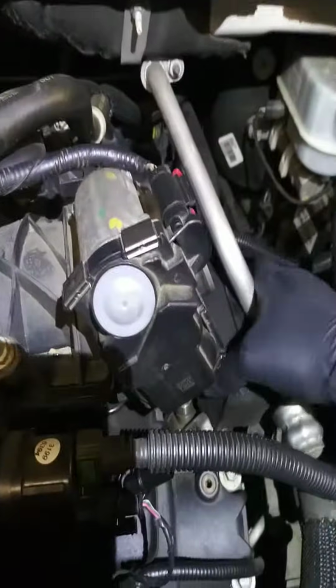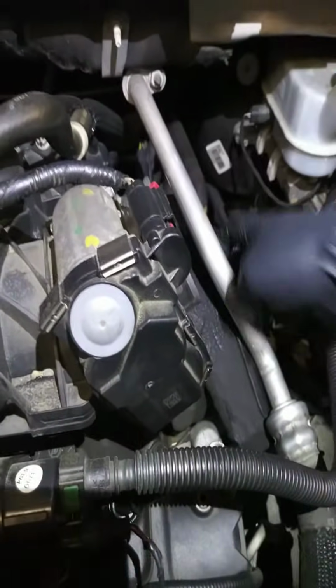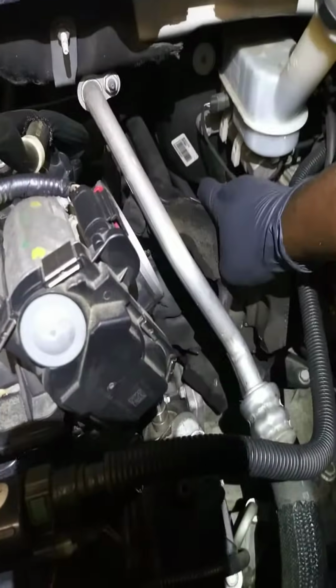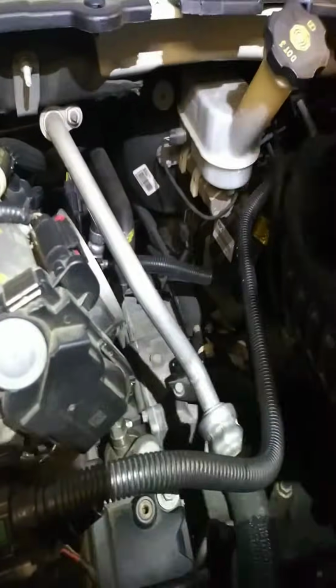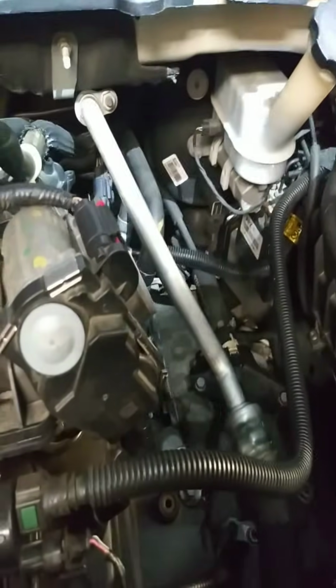I'm gonna try to one hand this and take this off. There we go. And take this off. And it just comes right on out to the side. Pull it up. Pull it back over. Make sure you ain't ripping none of these hoses off when you do it. Put this to the side. Alright. Now.